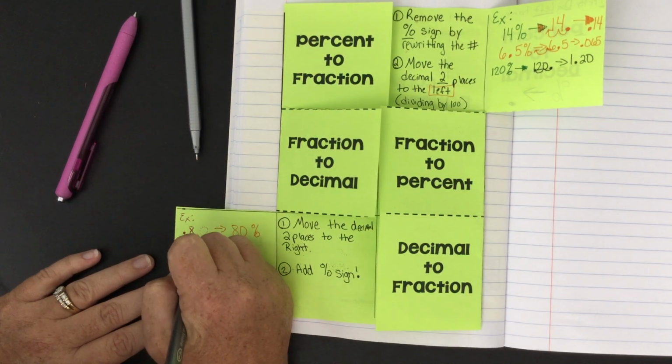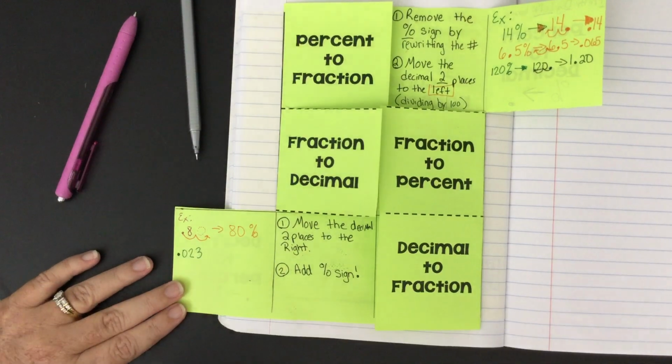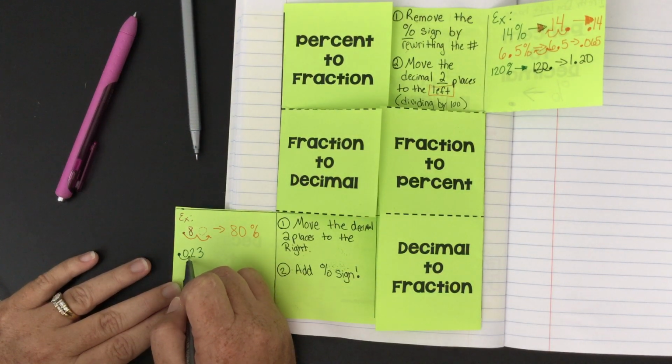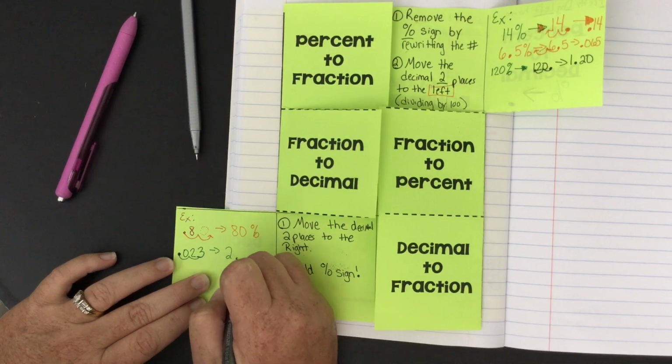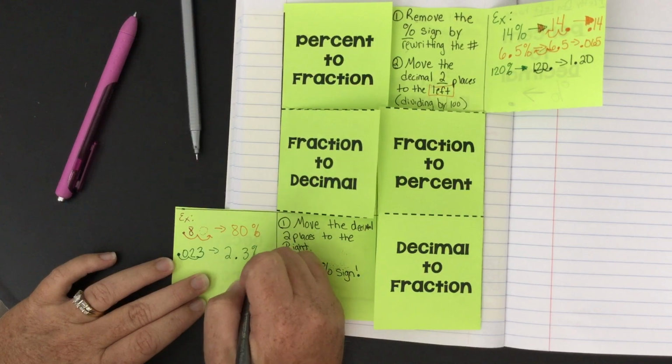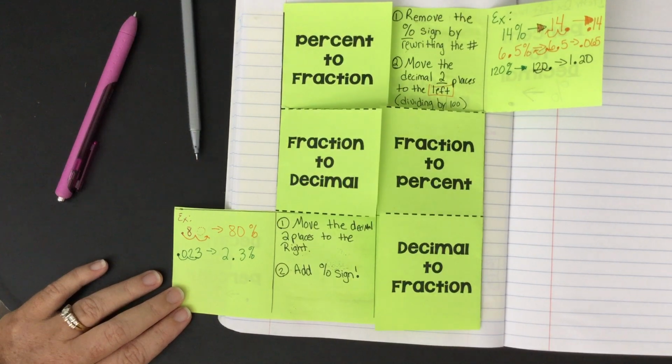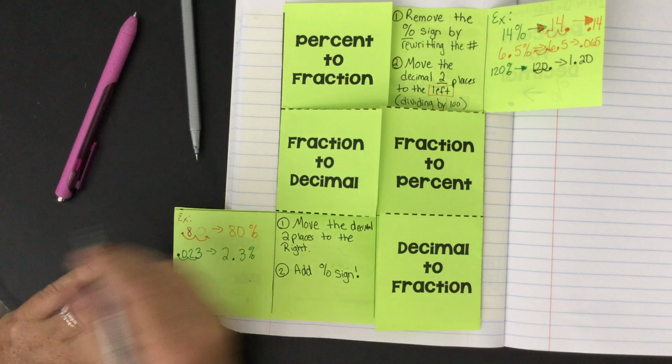So let's look at decimal 0.023. Go ahead and do that one. Take my decimal, I move it, and it becomes 2.3%. All right, what about this number?